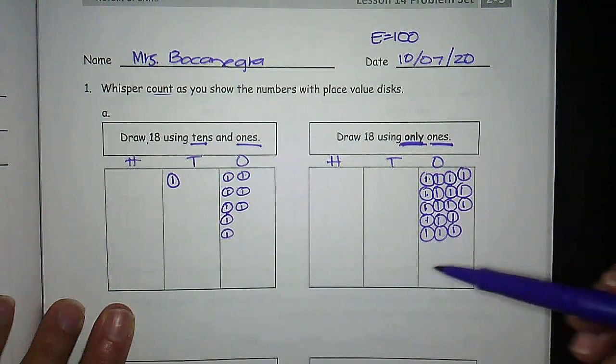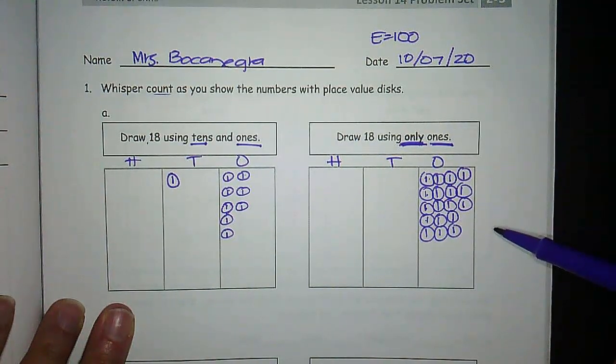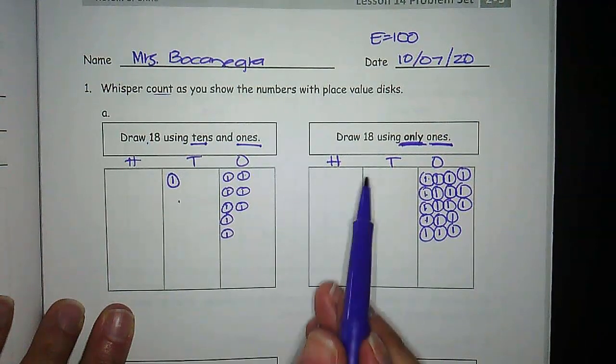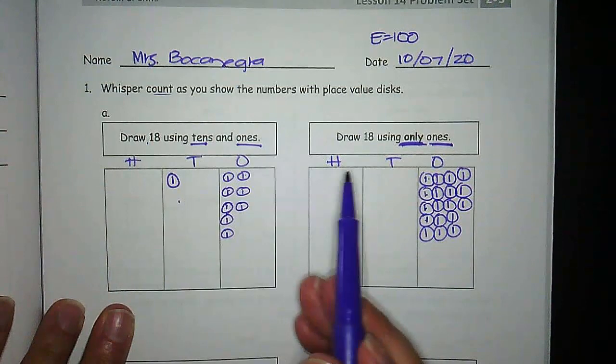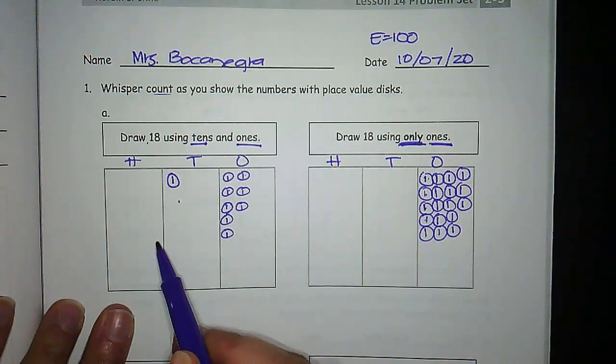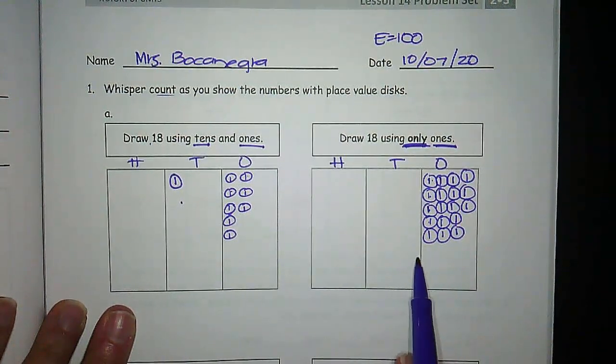Here's how the number 18 looks. So both of them are the same number, they're just in different forms. This is one form, this is another form.